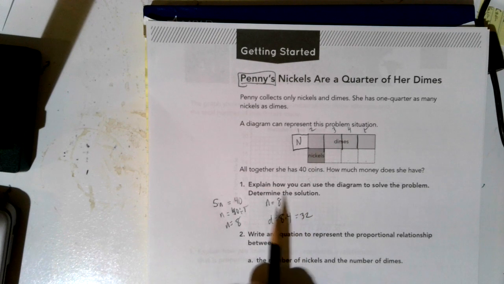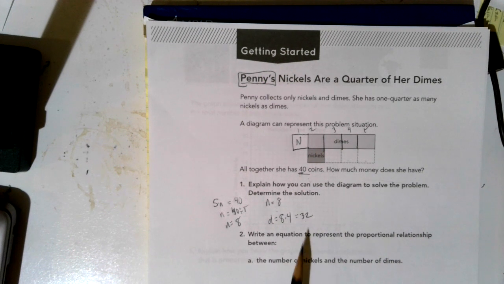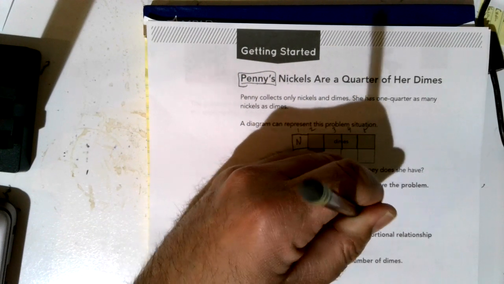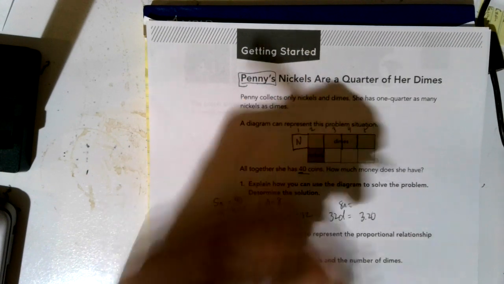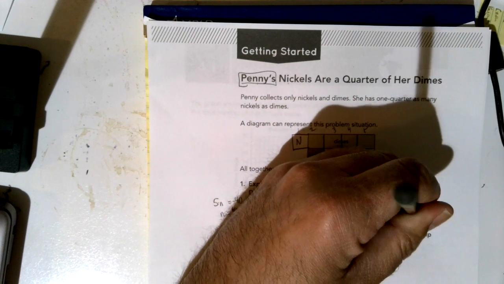Let's test it. What's 32 plus 8? It's 40. So that part's right. If I take 32 and break it up into 4 equal groups, what do I get? I get 8. So the number of nickels I have, 8, is 1/4 the number of dimes I have, 32. Now, how much money do I have? So 32 dimes equals $3.20. 8 nickels equals 40 cents. I have $3.60.